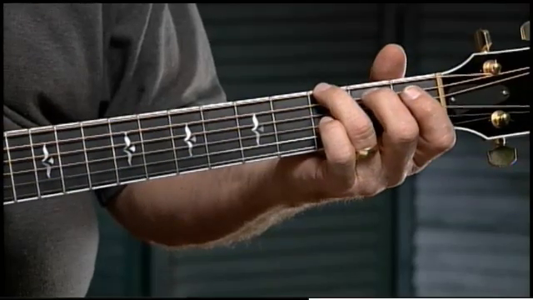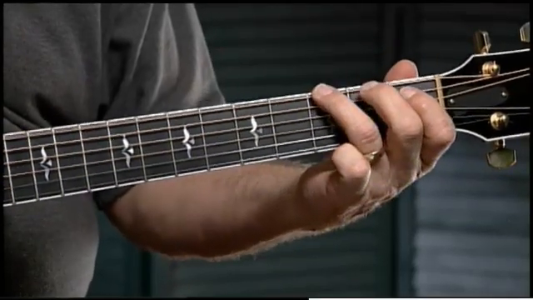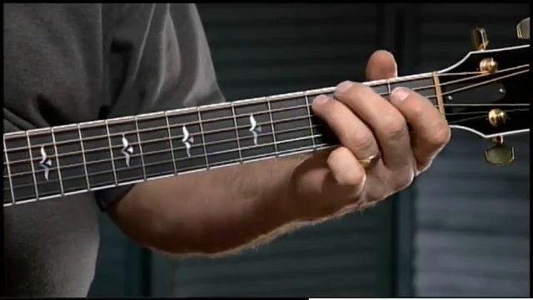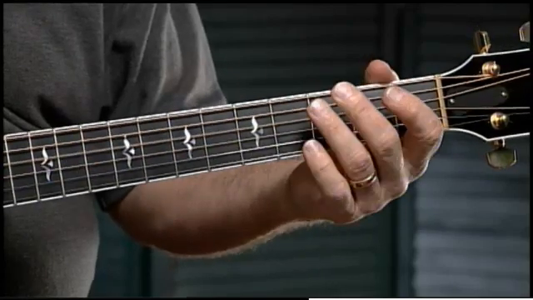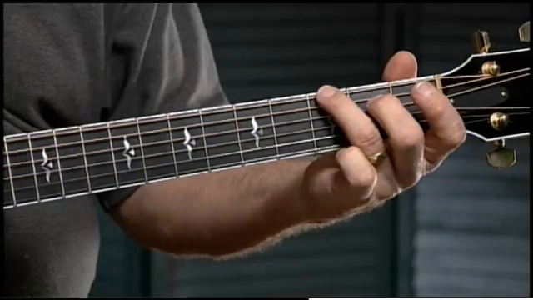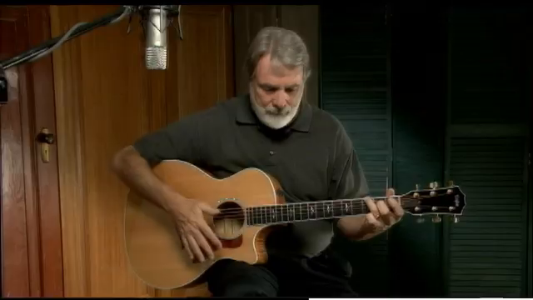In the second example, we're going to play in the key of G. Very similar bass line movements that we played in the first example. And again, the tab for the bass line goes like this. And again, playing the bass line movement with the chords.